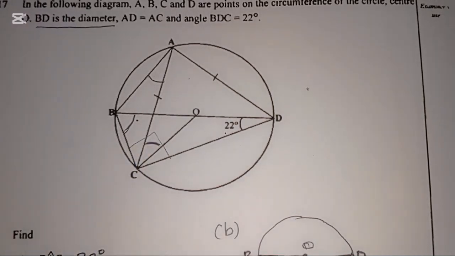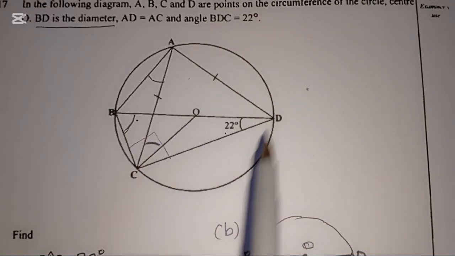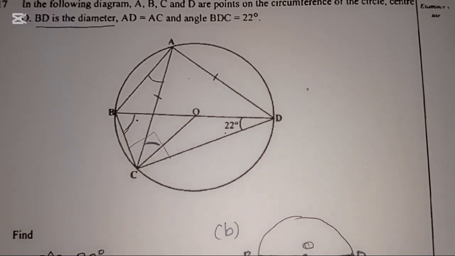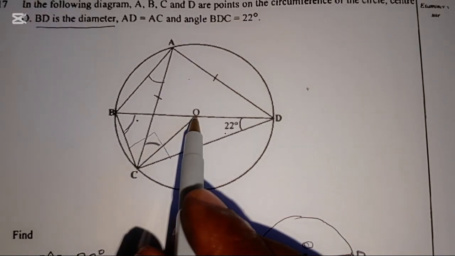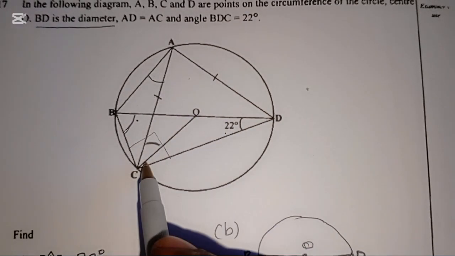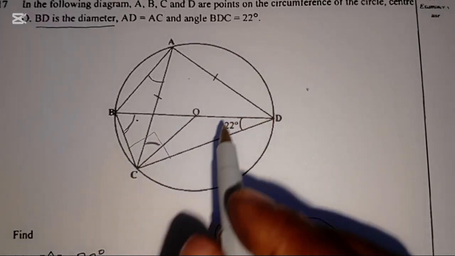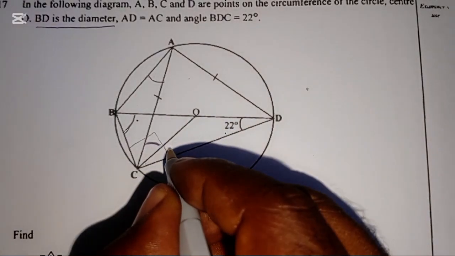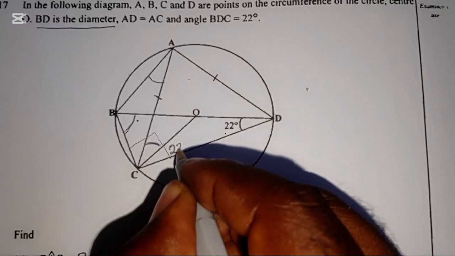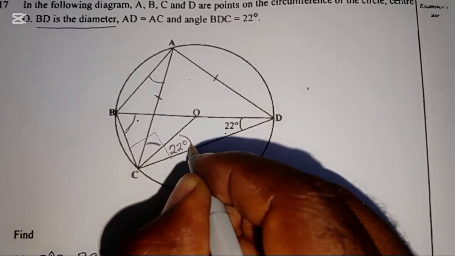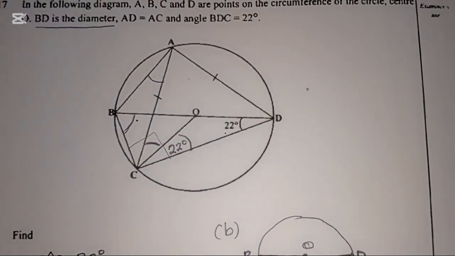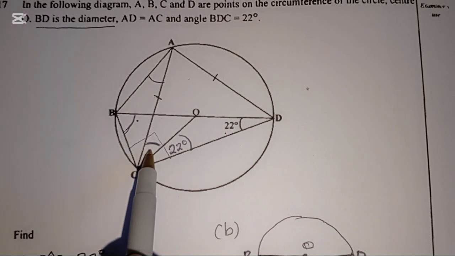The other thing that you need to understand is that triangle OCD is an isosceles triangle. This is a radius and this is a radius. So this radius is the same as this radius. So this angle 22 is also the same as this angle 22 degrees here.